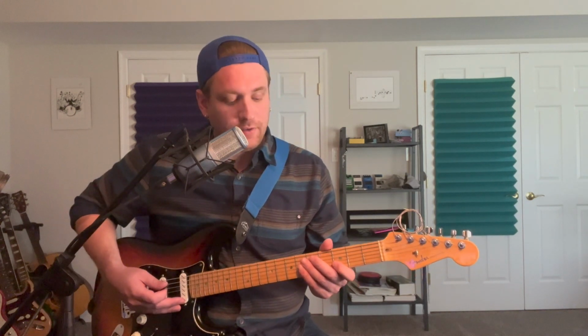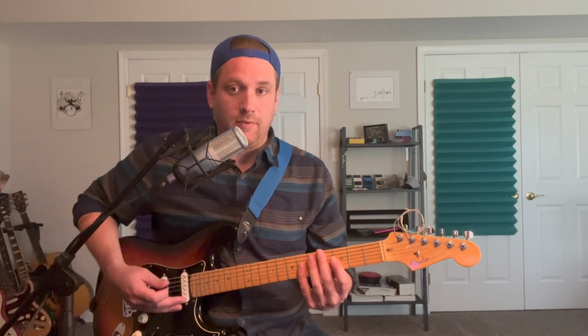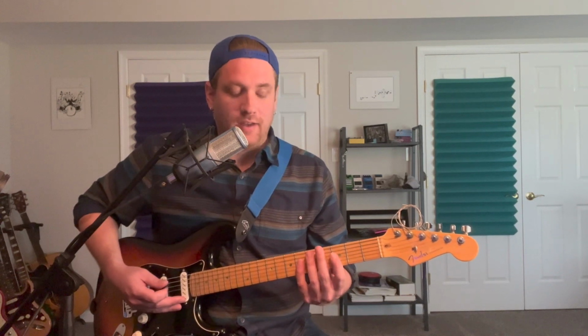What helped me unlock a lot of speed to be able to play in the style of Stevie Ray Vaughan and Texas Flood was breaking away from the idea that certain fingers needed to be assigned to certain frets inside of a position.